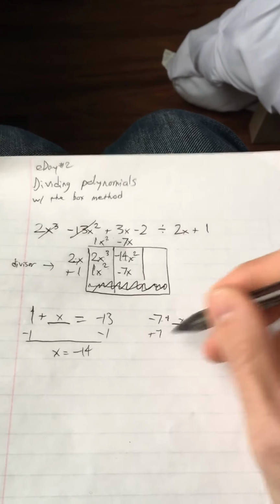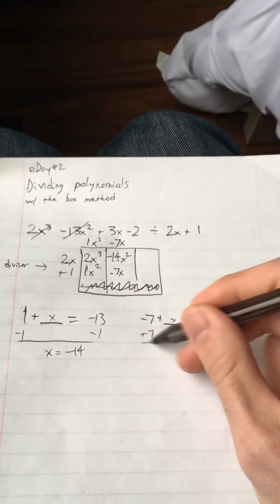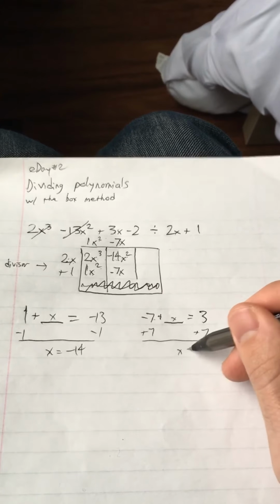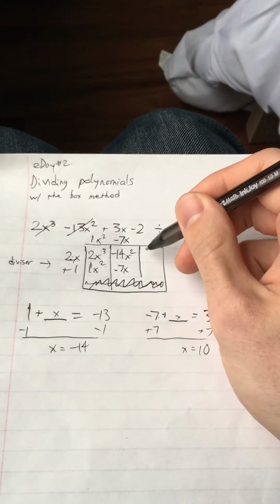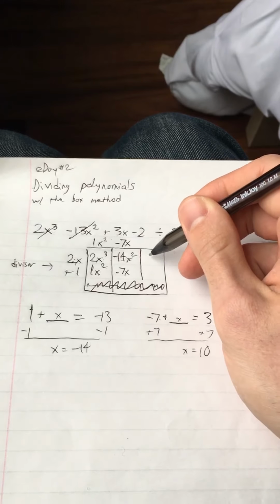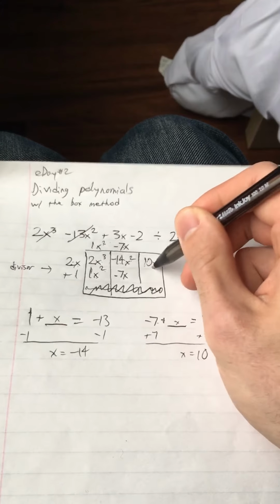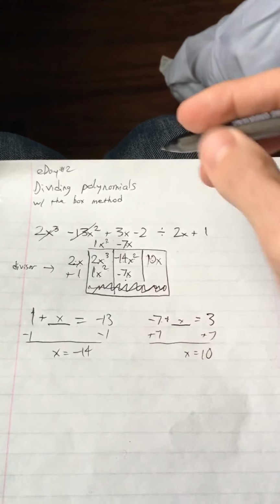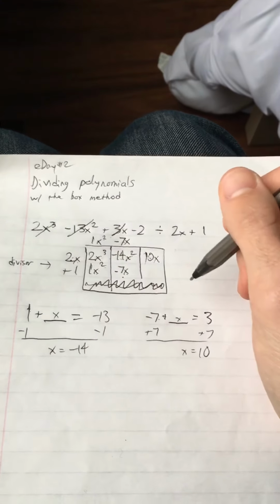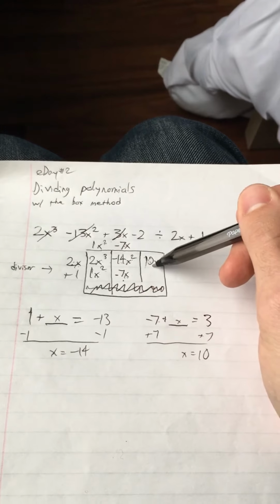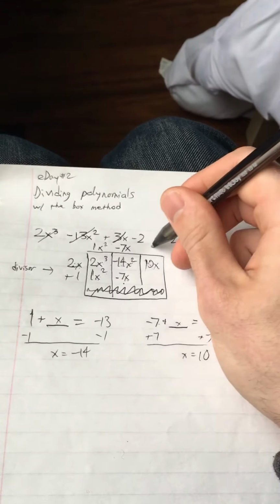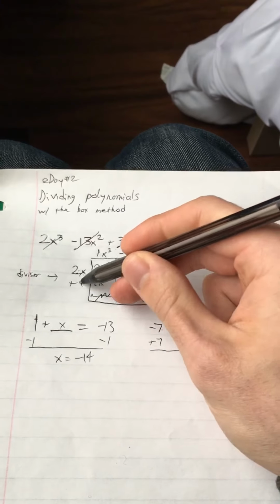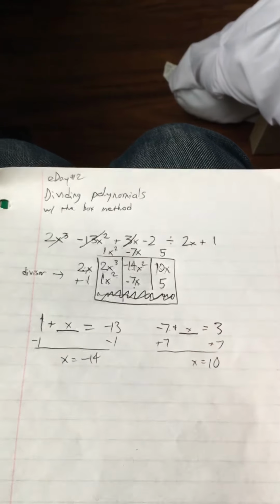Well, add 7 to both sides, and I would get 10. So we need a 10x right there, so that these two will combine to give us our 3 x's. So that's gone. 2x times what gives you 10x? That would be 5. 5 times 1 gives me 5.